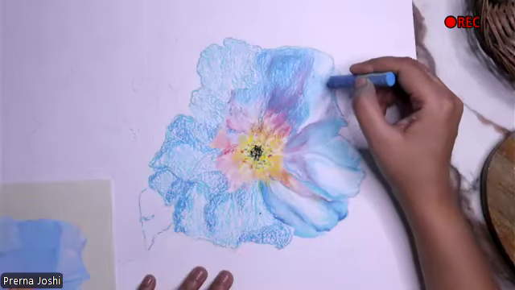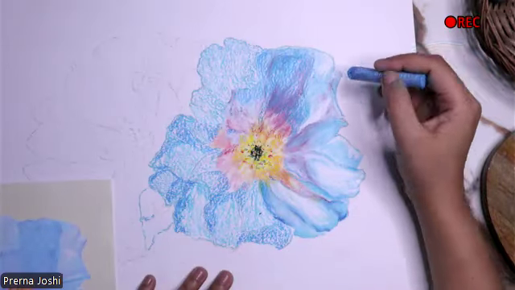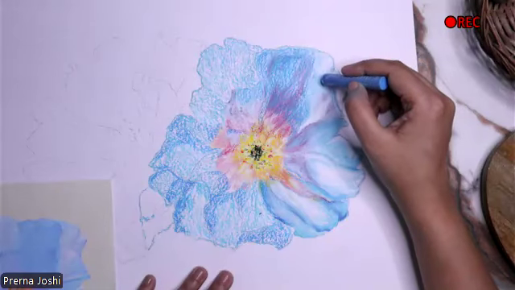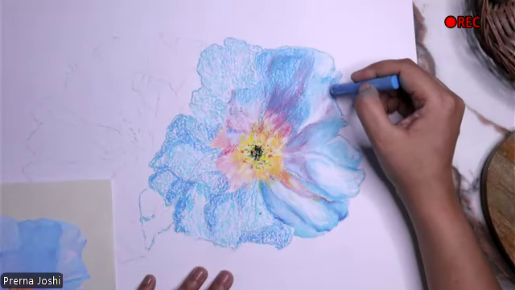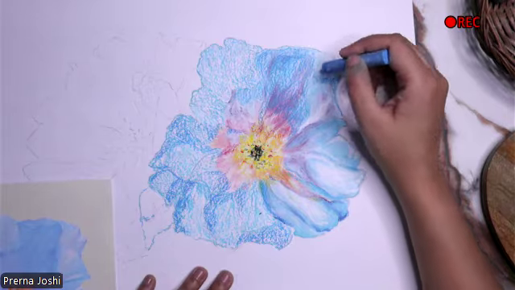I can also see one shape here. So see, I can add a line and I'm adding a dark shade here. So I always follow the shapes.